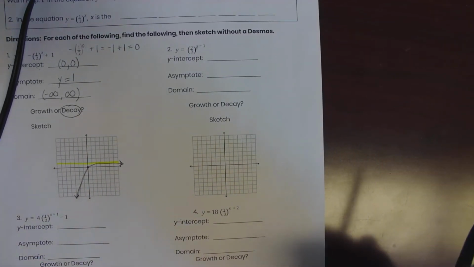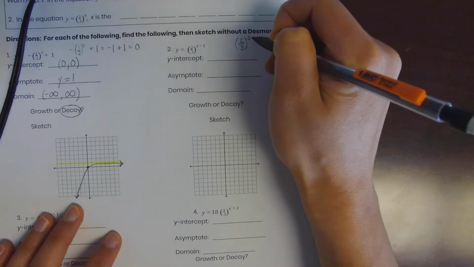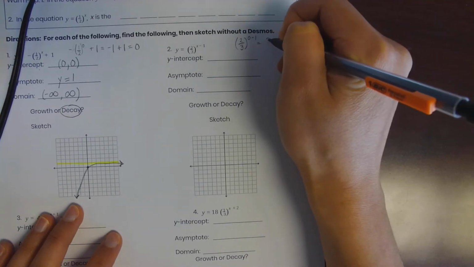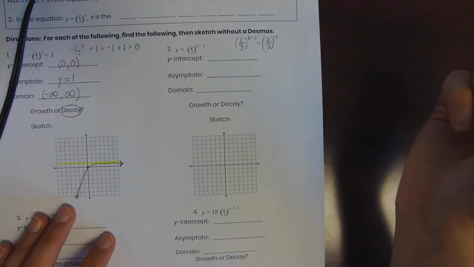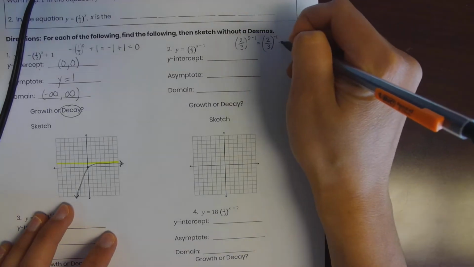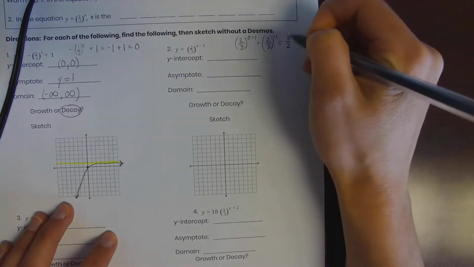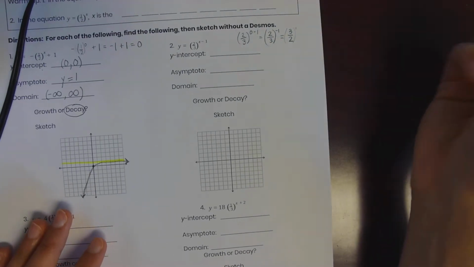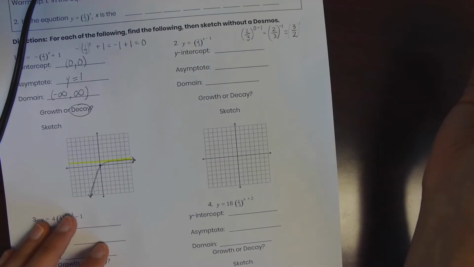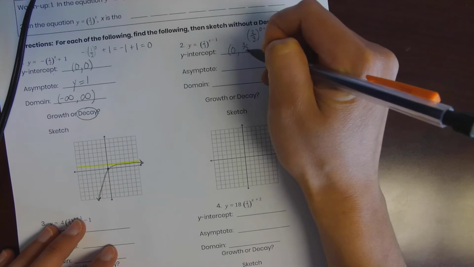Next one, we're going to find the y-intercept. Again, I'm going to set x equal to 0. So I'll have 2/3 to the 0 minus 1, and so this will be 2/3 to the negative 1 power. Our negative exponent rule just means we flip the fraction and then it becomes a positive exponent. So this becomes 3/2 to the positive 1, which we don't need to write. This negative 1 just flipped our fraction to 3/2. So the y-intercept here is 0, 3/2.